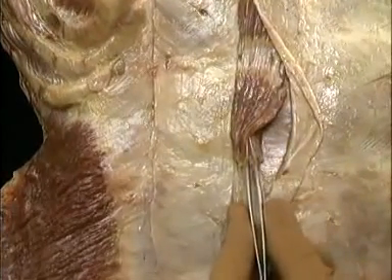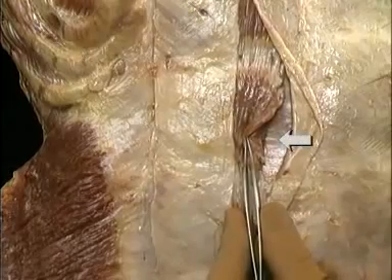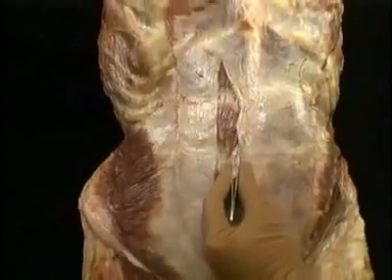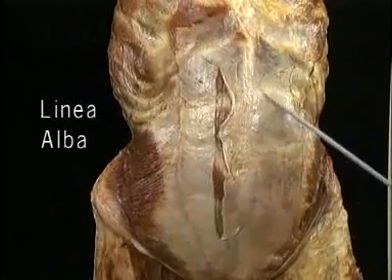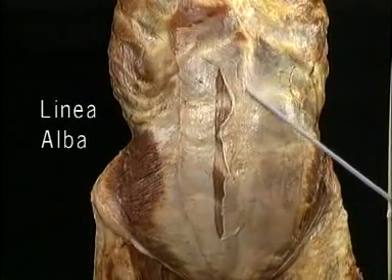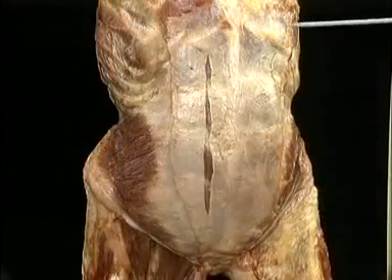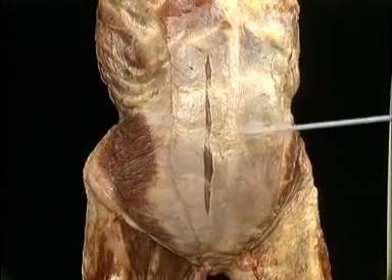The 2 layers of the rectus sheath come together near the midline. Here's the posterior layer. Both layers insert into this dense midline band of tendinous tissue, the linea alba. The linea alba extends from the xiphoid process to the pubis. We'll see more of the rectus sheath as we look at the aponeuroses of the 3 flat muscles. We'll look at the flat muscles next.